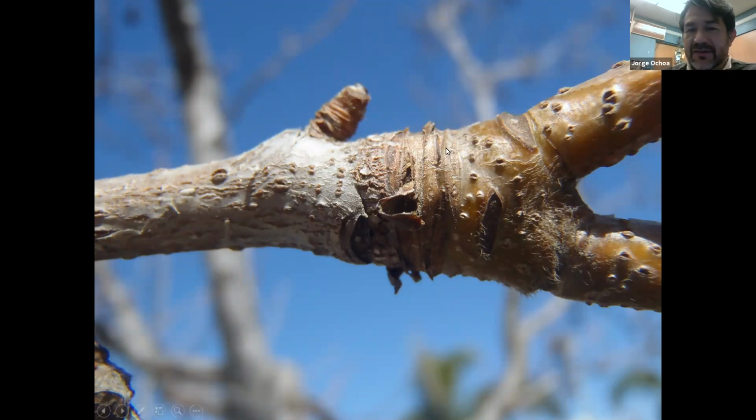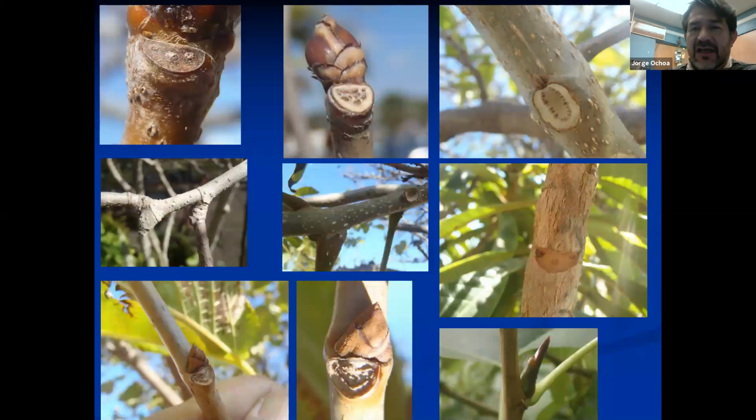So the leaf bundle scars right there, that's where it stopped growing from two years ago. This is the new growth, and then the tip is somewhere over here. But here you can see the lenticels, the tiny openings for the oxygen exchange or the gas exchange.